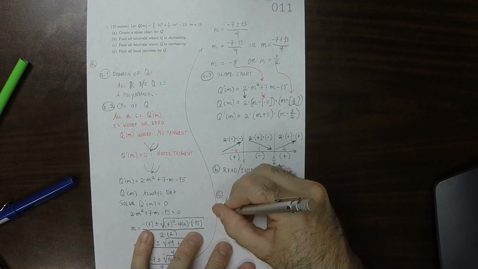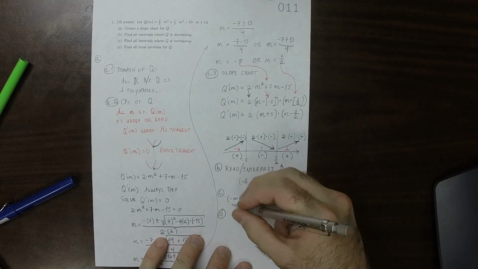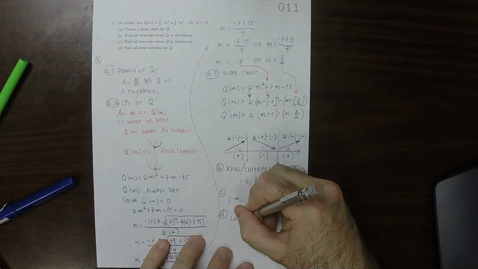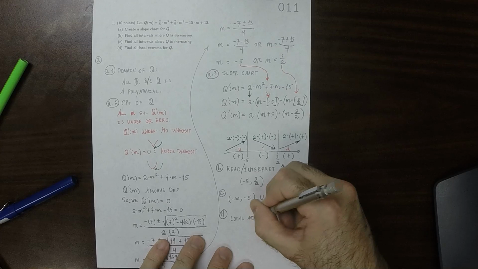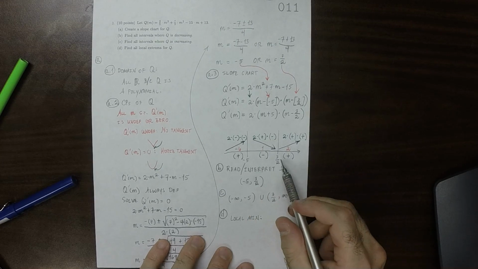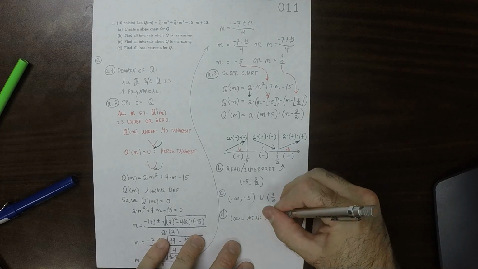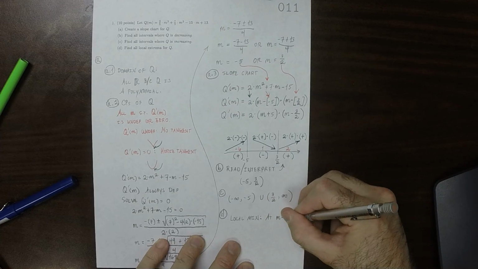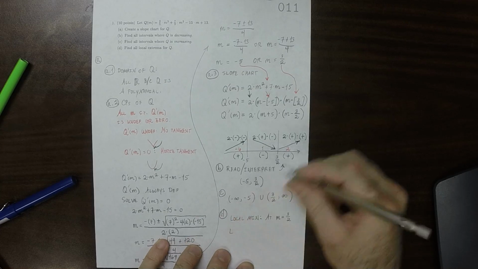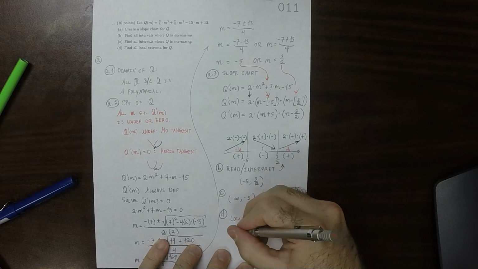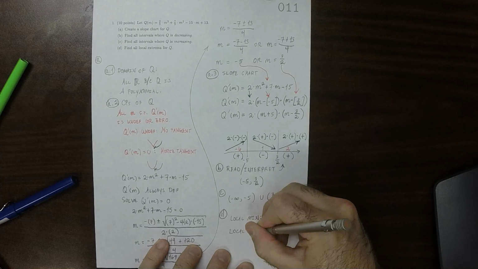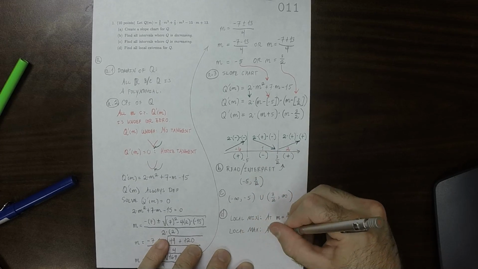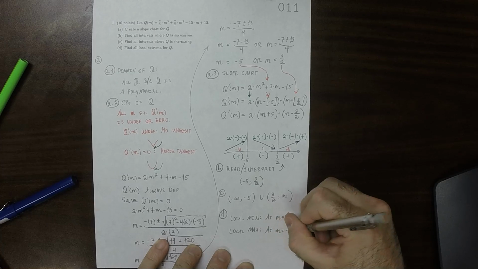And part D, for the local mins, there is a local min at m equal 3/2, and you can see that from the chart. And for the local maxes, there's a local max at m equal -5.